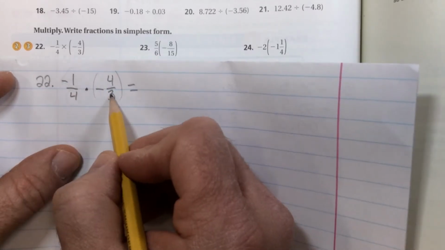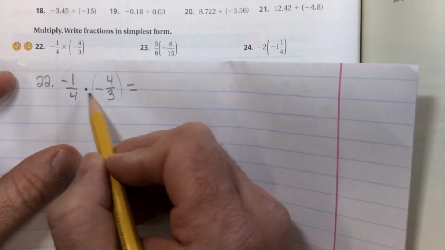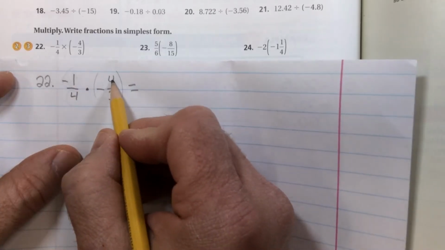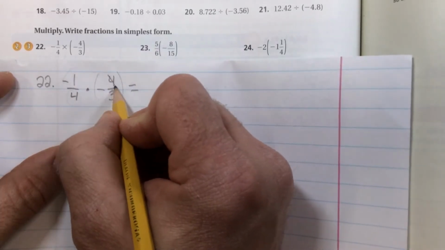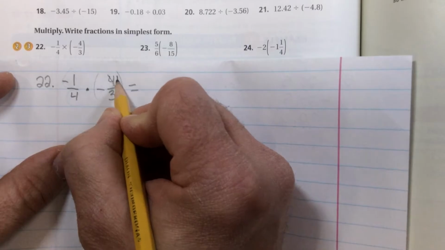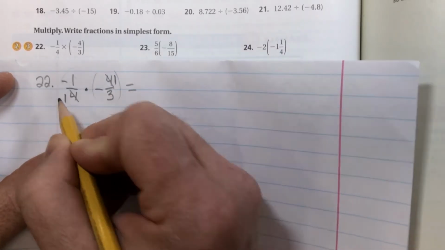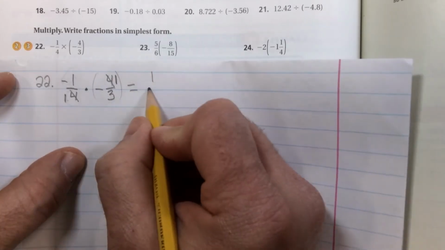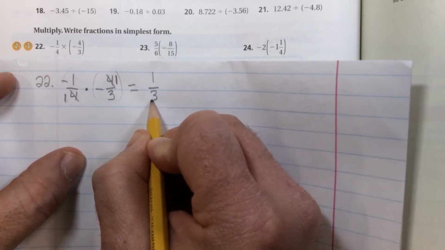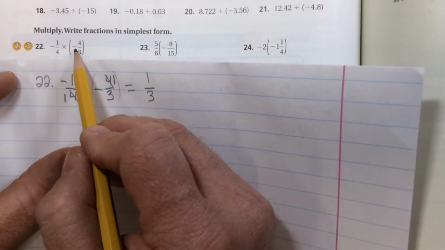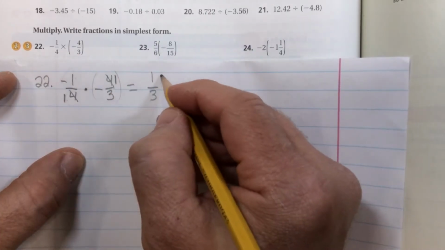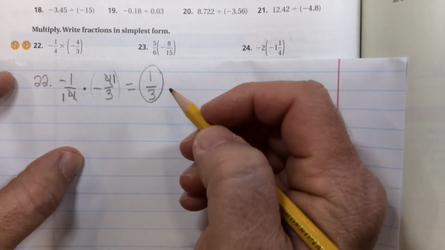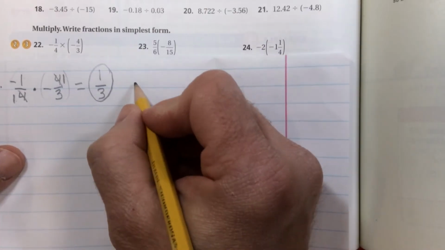Well, nothing goes into 1 and 3 evenly, other than 1, which won't help us. But something goes into 4 and 4 evenly. 4 does. 4 goes into 4 one time. 1 times 1 is 1. 1 times 3 is 3. Now I go back and check my sign rule. Same sign, so my answer is going to be positive 1/3. Number 23.